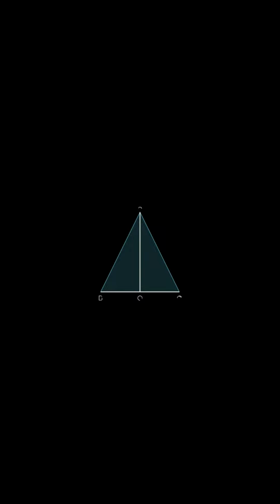The horizontal line BC forms the base of our cone, while the vertical line OA represents the height extending from the center of the base to the apex. To understand the surface area of a cone, we need to identify three critical measurements. Let's label them one by one.